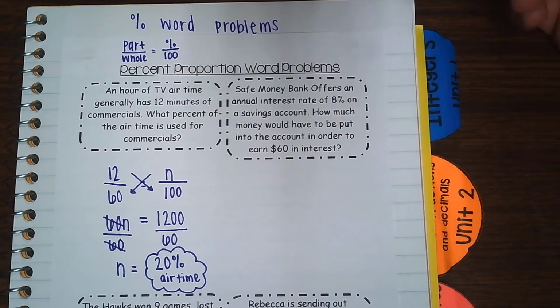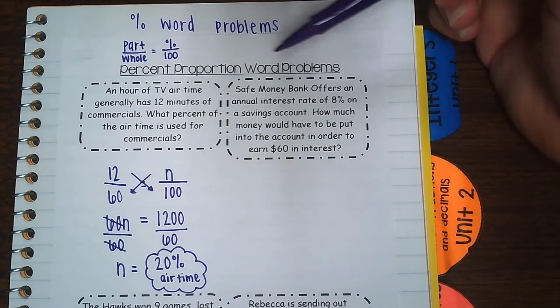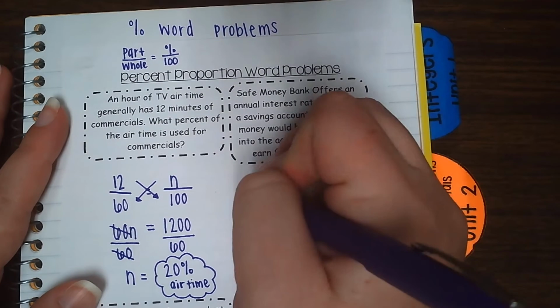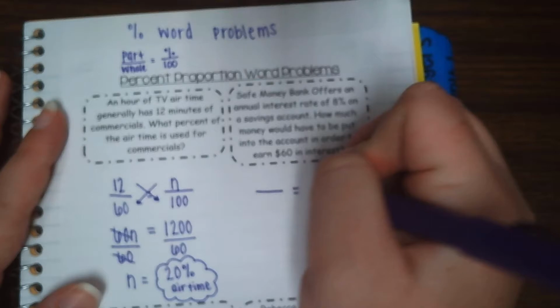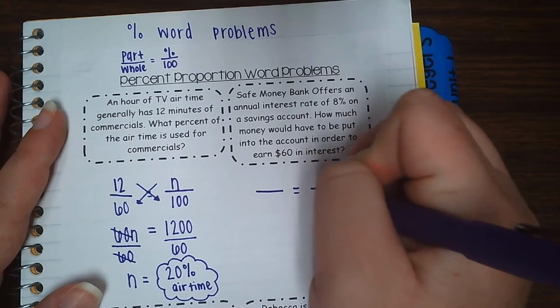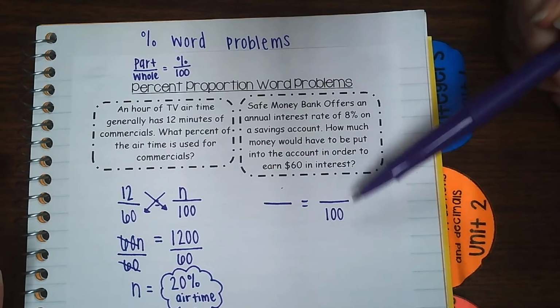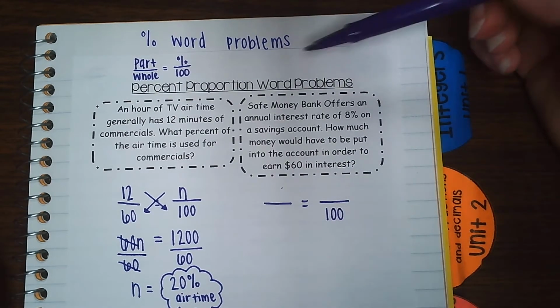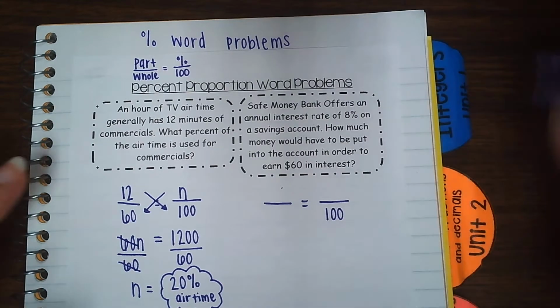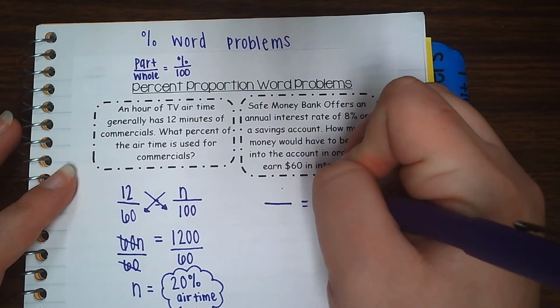So they'll give you 8% of what you've put in on top of what you've already got in there. Okay, so something over something equals something over 100. We're going part over whole equals percent over 100. I can see that 8 is my percent, so I'm going to put that over 100.